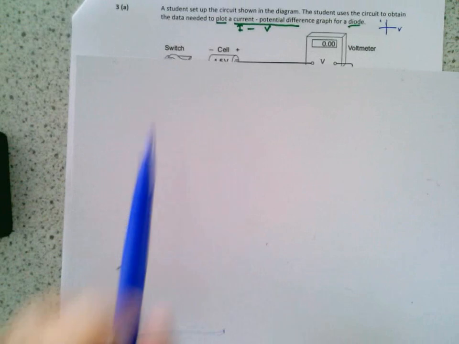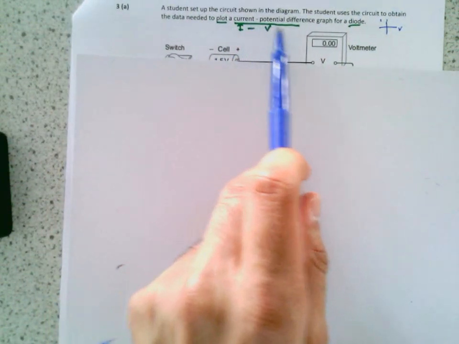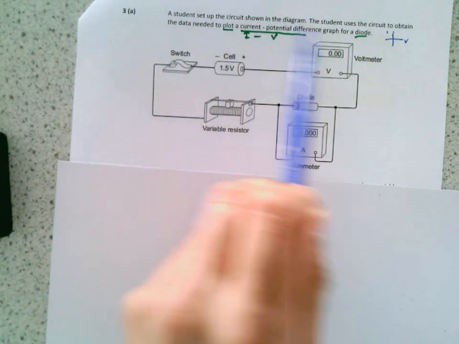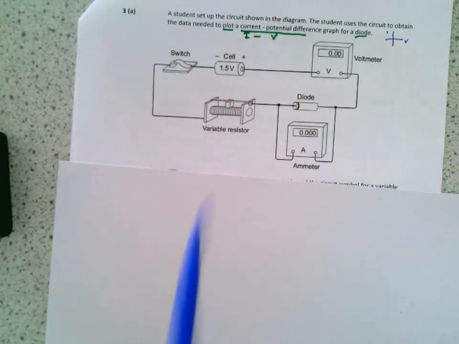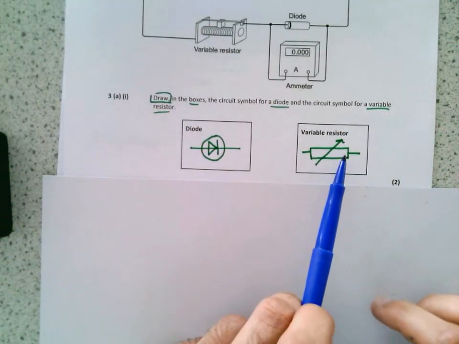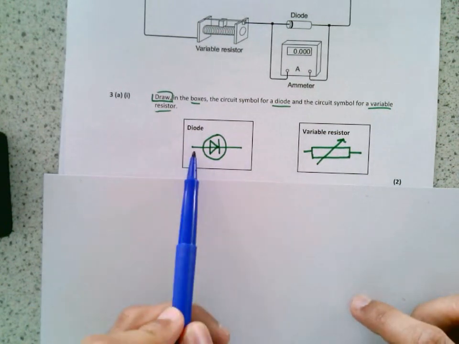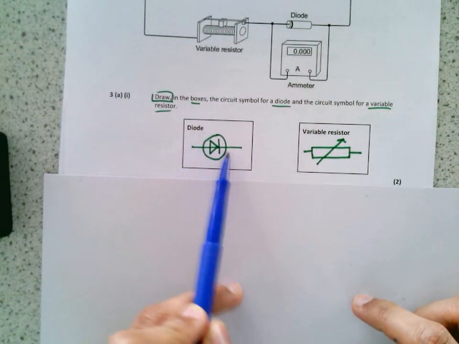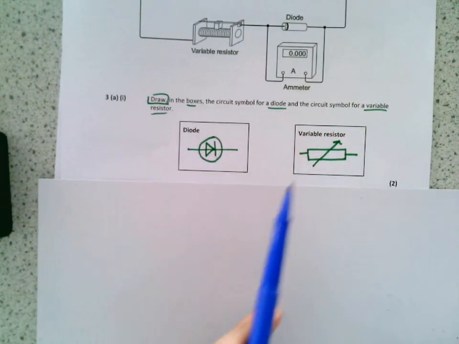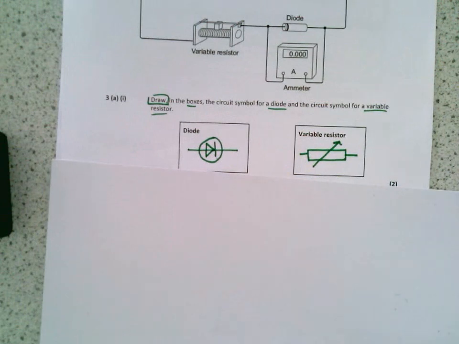Okay, next question. And this is the final one, seeing as there were so many 6 markers. Here we've got a circuit set up to obtain data to plot a current potential difference graph for a diode. Now immediately looking at this, I'm thinking there's an error here, and we'll come to that in a second. So first you need to draw a diode and a variable resistor. Remember, a diode, there's a line going through the component, we've got a triangle and a line. And for a variable resistor, it's the same as a fixed resistor with an arrow going up to show its resistance can be changed.